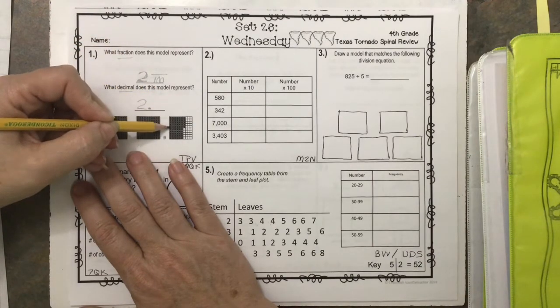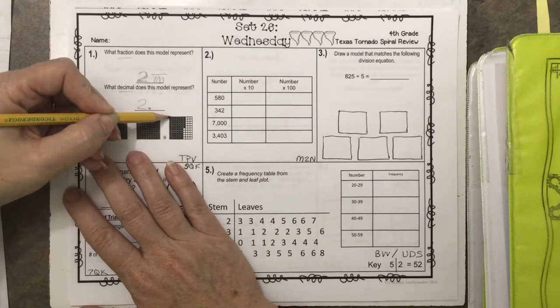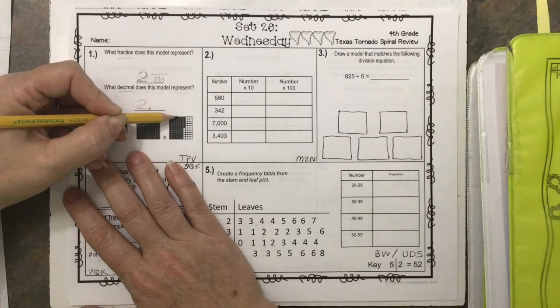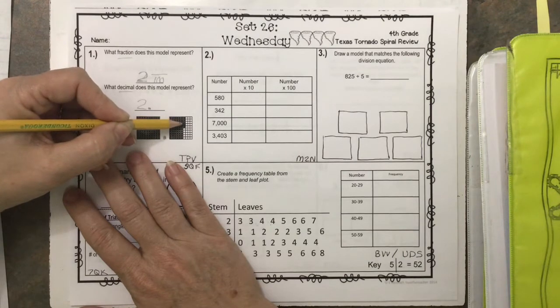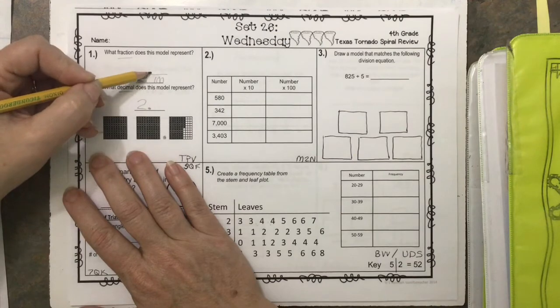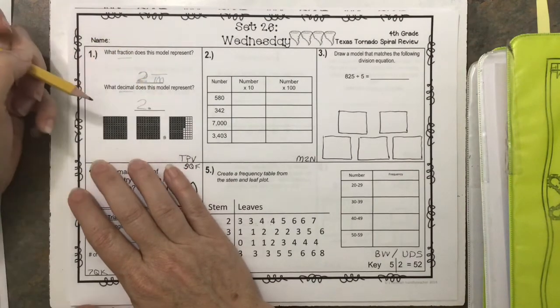So remember, when we count a whole row, that's 10. So this would be 10, 20, 30, 40, 50, 60, 61, 62, 63, 64, 65 out of 100. So finish this fraction. What decimal does this model represent?